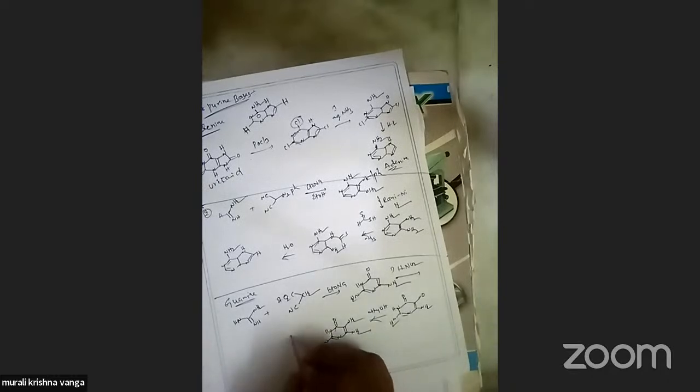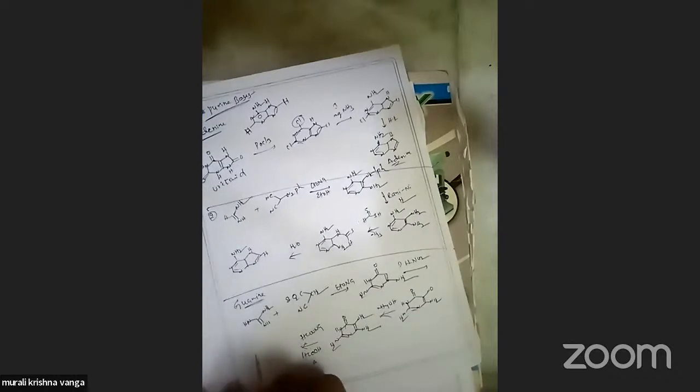This compound reacts with sodium formate in the presence of formic acid upon heating, and then guanine is formed as the product.